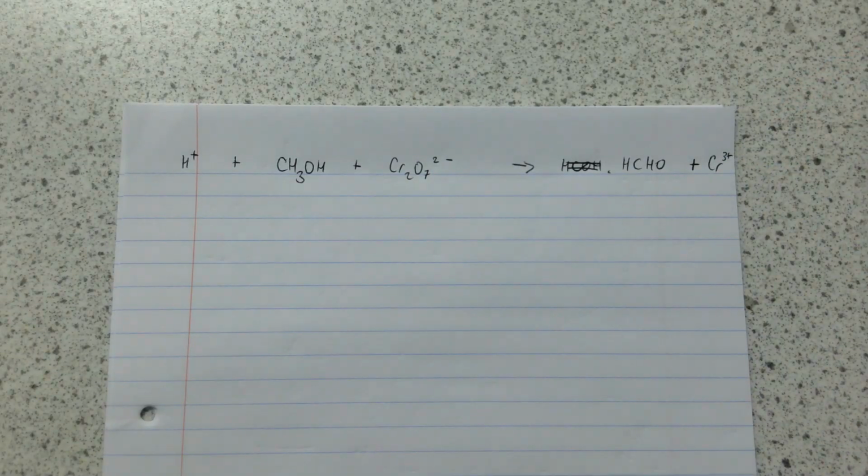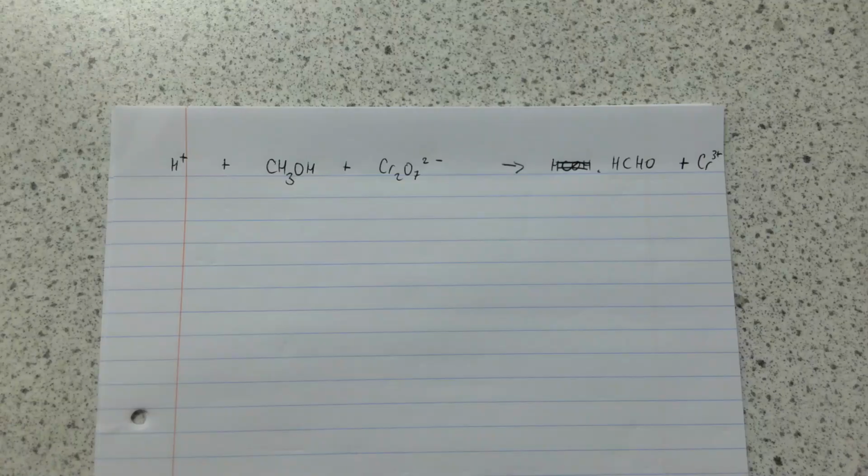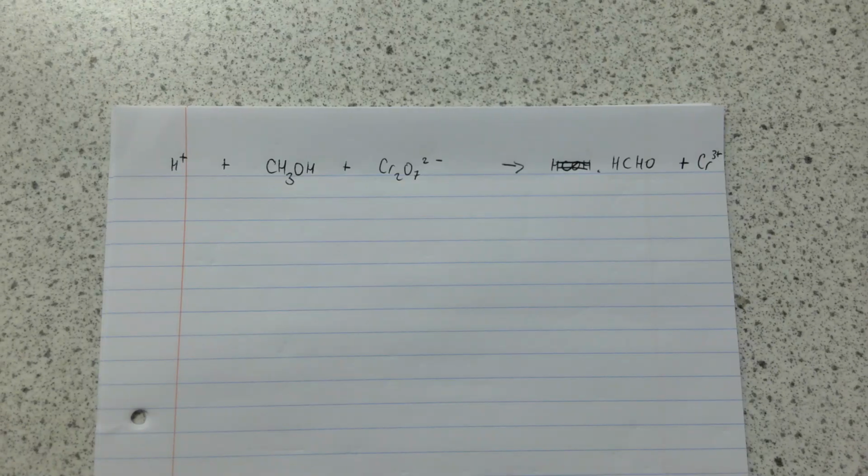And I'm going to tell you that you're going to need some water somewhere as well, but I'm not going to tell you where. That's incredibly hard to try to balance. And I put this question to people yesterday, and I left them for a bit. And what they did is they ended up fighting this reaction, trying to balance it in the way that you were taught in year 7 and 8.